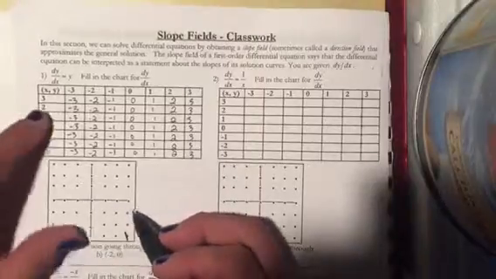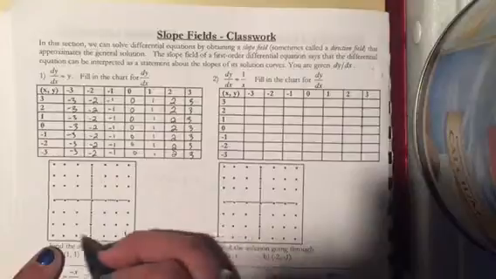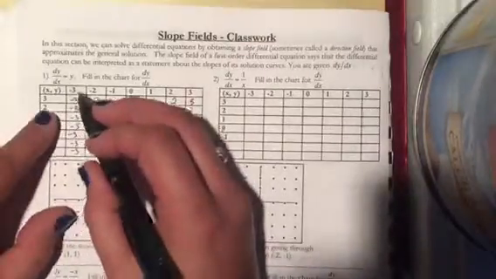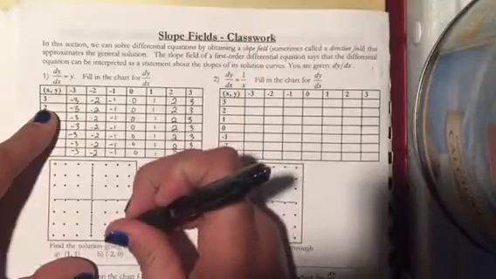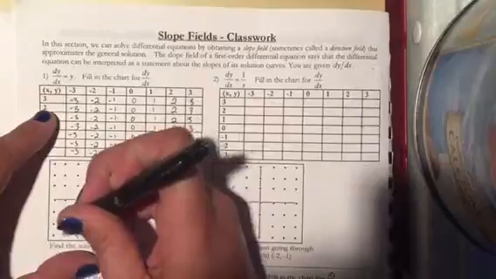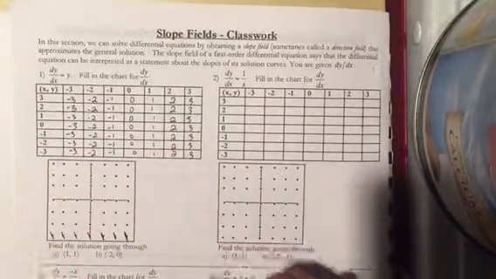I know that all of the y coordinates of -3, so all of these points right here, have a slope that's -3. All of those have a slope of -3. And you're just kind of sketching as best as you can.